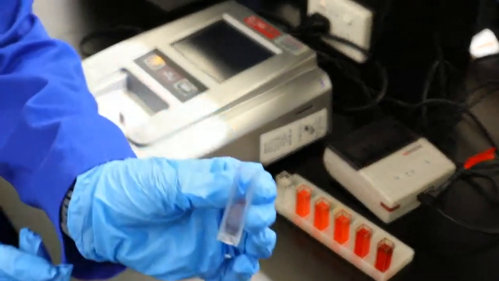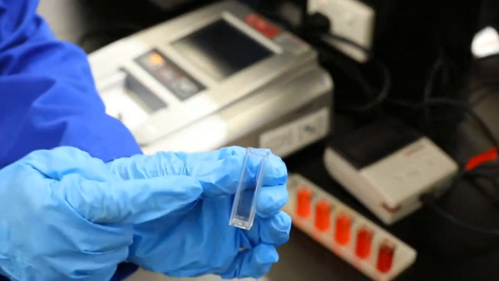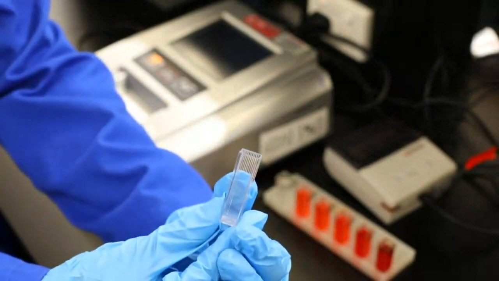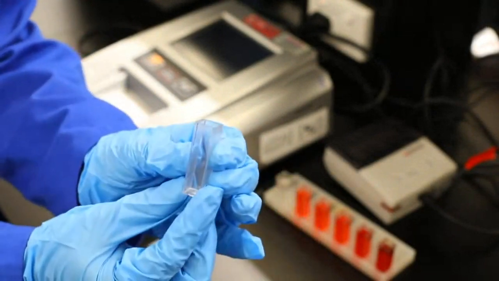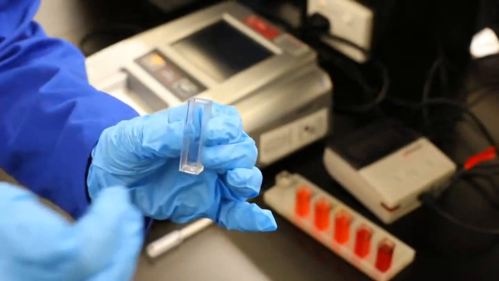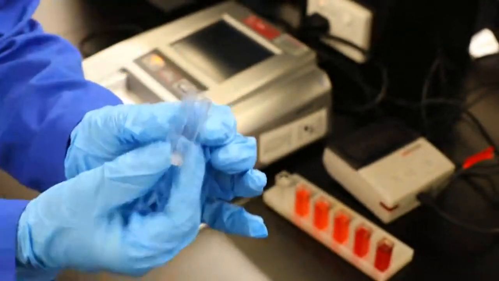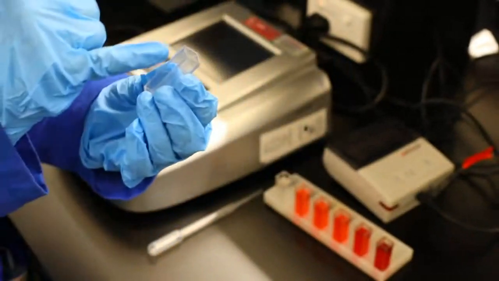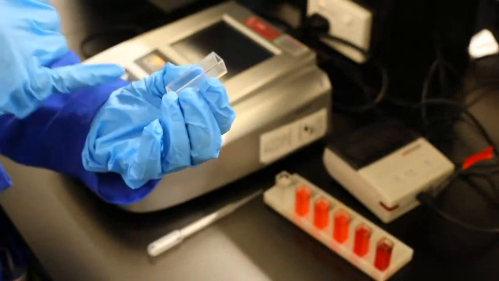Now, how close do I need to go? All right, and you'll see on one side it's really clear, and on the other side it's really fuzzy. So when we need to put it into our machine, we need to make sure the clear side's going through because we're having a beam of light travel through it. If we were to put the beam of light on this side, it would scatter it. So it's really important. You also need to check that it's clean, check that there's no cracks in it or anything like that.